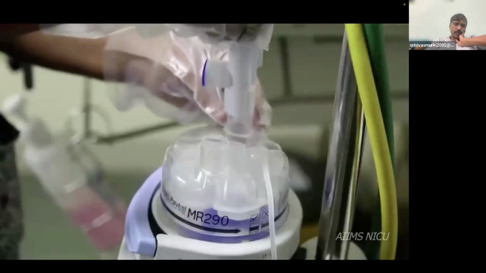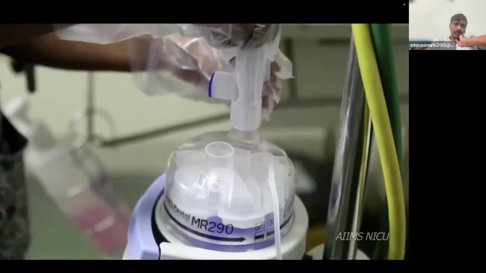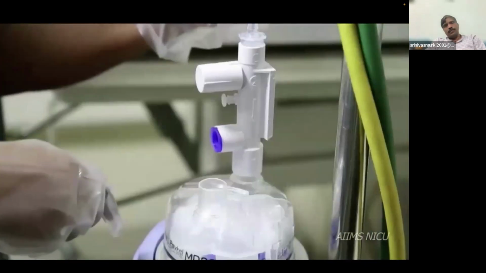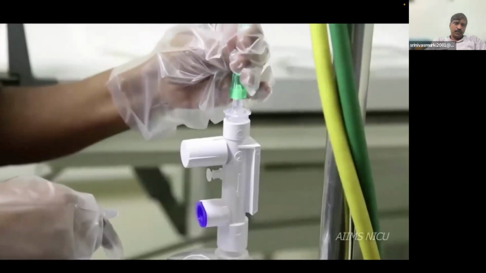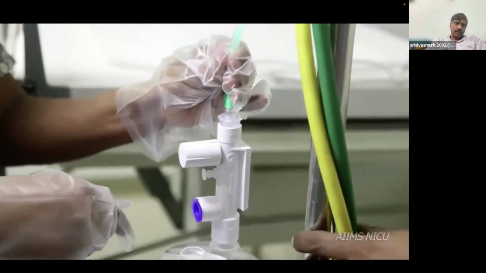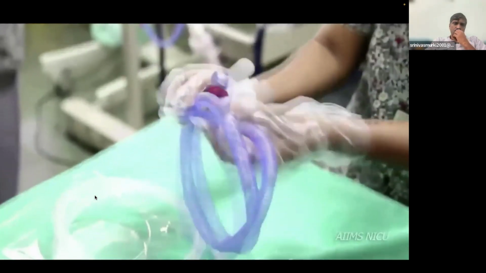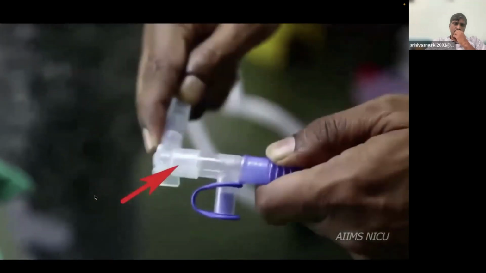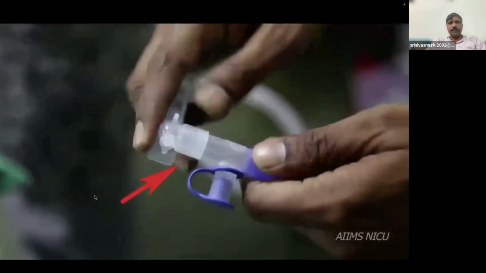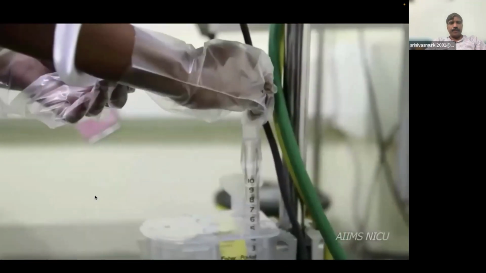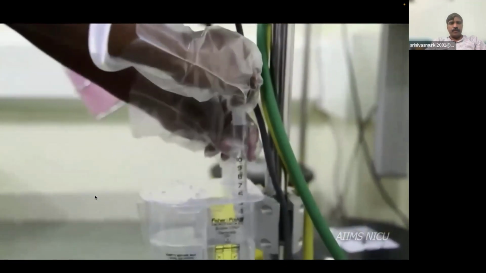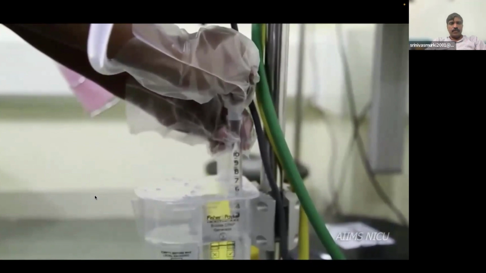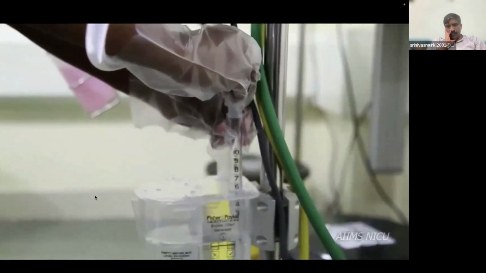stand. Now fit the safety device between the flow meter and the water chamber of humidifier using the green gas tubing. Now connect the blue inspiratory limb to the other port of the water chamber. To the other end of the blue inspiratory limb, lock the white expiratory limb of the bubble CPAP circuit. The second end of the expiratory limb is connected to the bubble chamber.